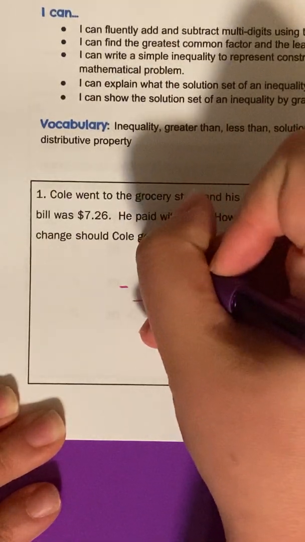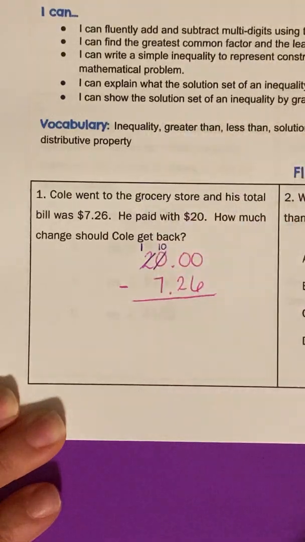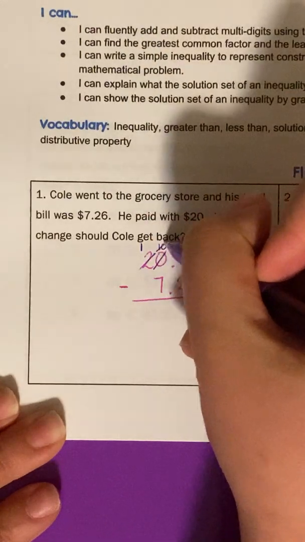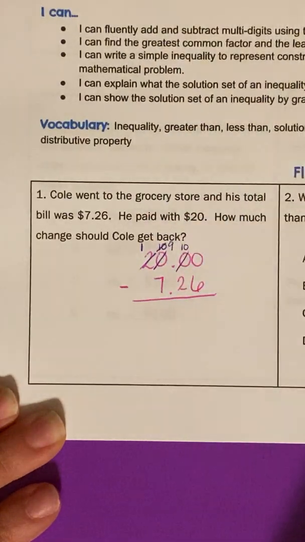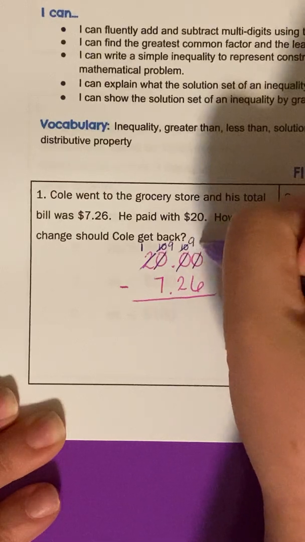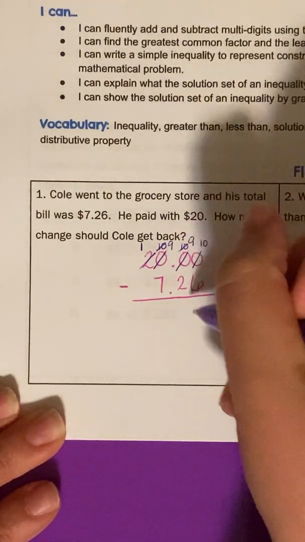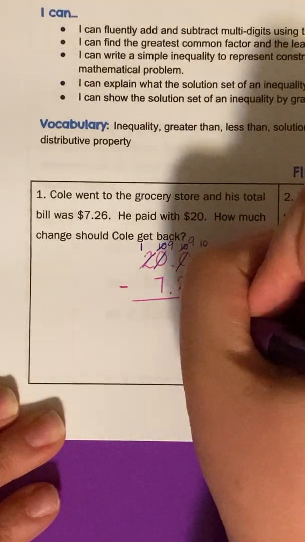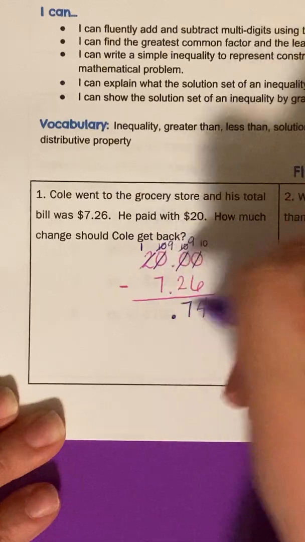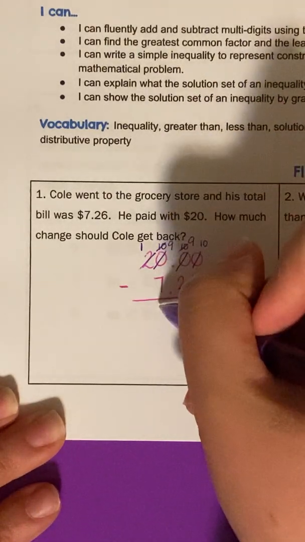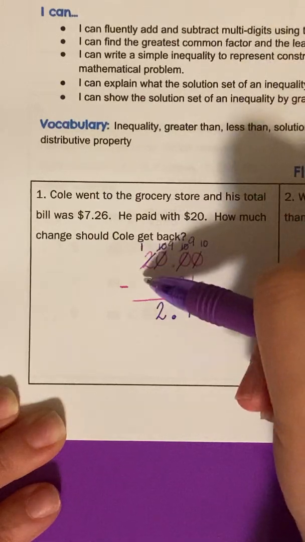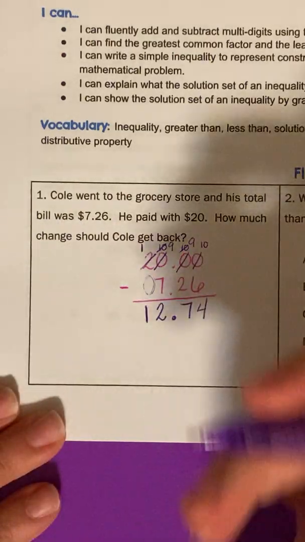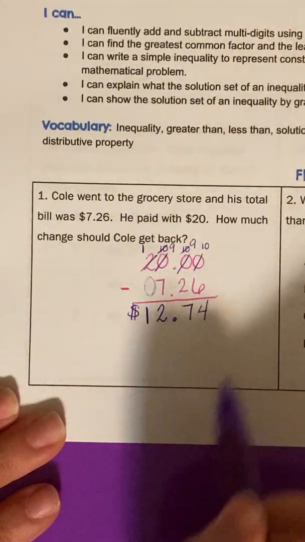This 2 becomes a 1 to make this a 10. Now we have enough from this group to give over to this group. So this 10 becomes a 9 to make this a 10. Now we have enough to do 10 minus 6, in which you get 4. 9 minus 2 is 7. Drop your decimal. 9 minus 7 is 2. 1 minus 0 here is 1. So this is money. You will get $12.74 back.